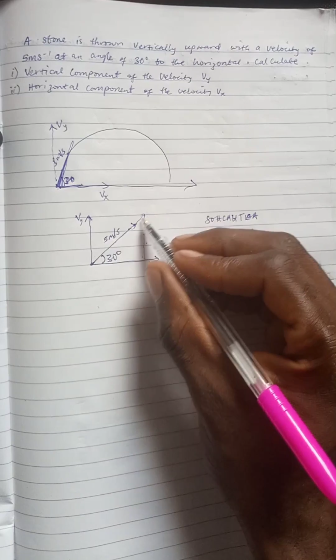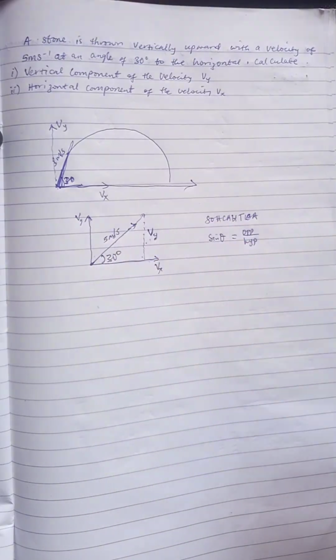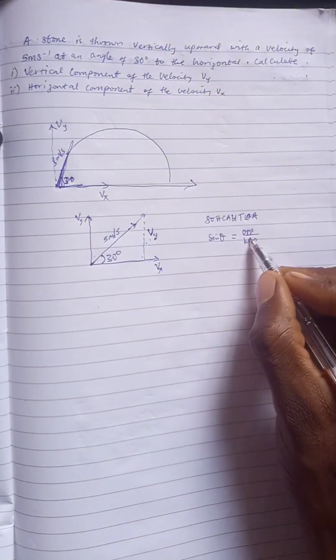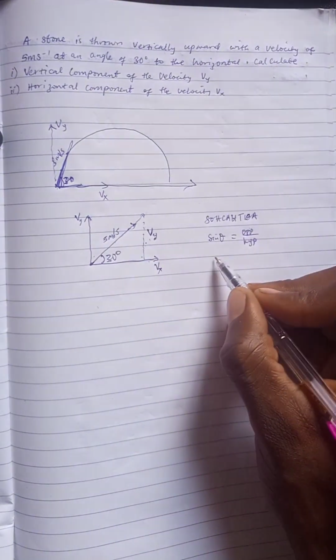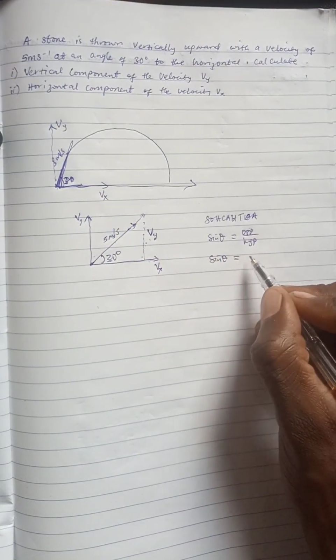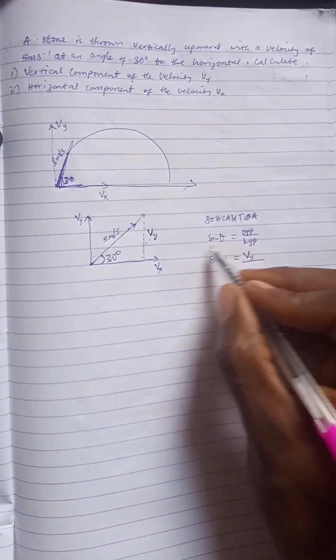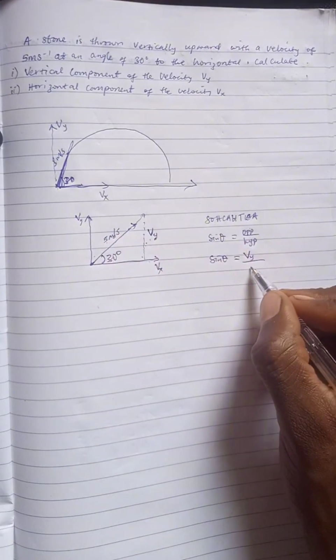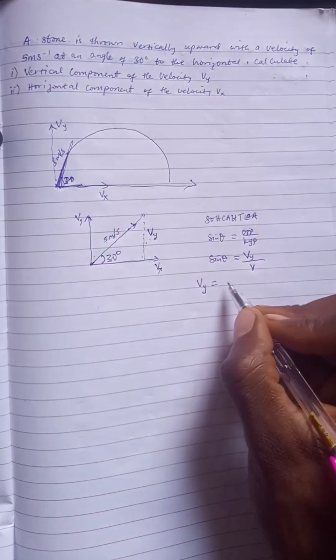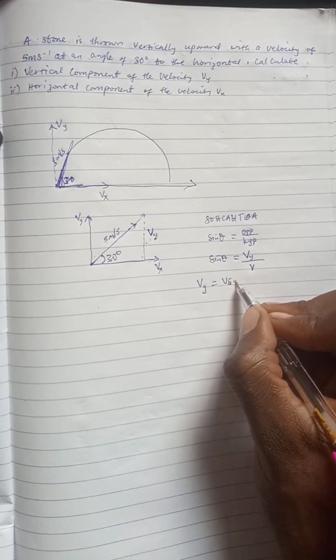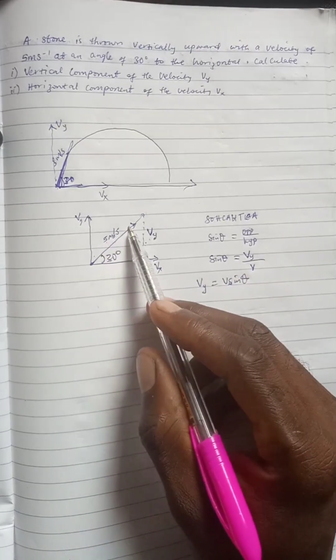The hypotenuse represents the velocity of the object thrown up. The opposite is Vy, so sine theta is equal to Vy over V, where V is the velocity. Which means that Vy is equal to V sine theta.